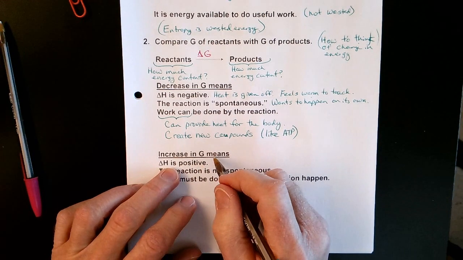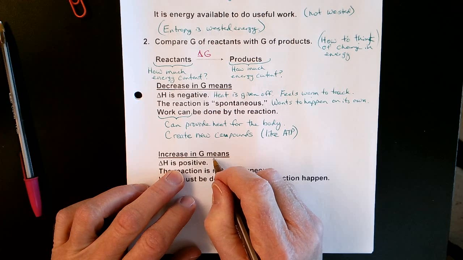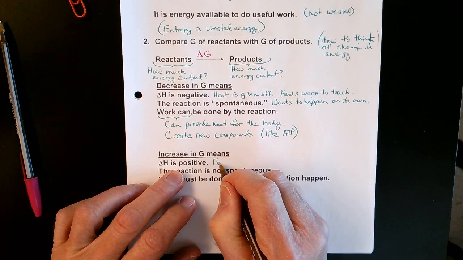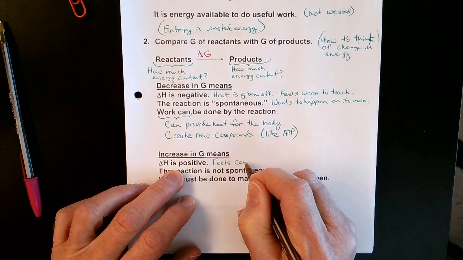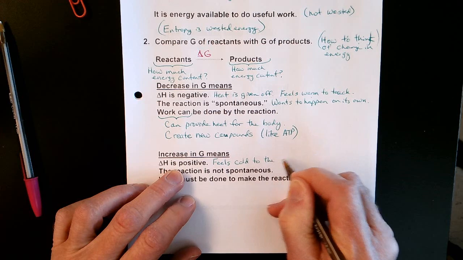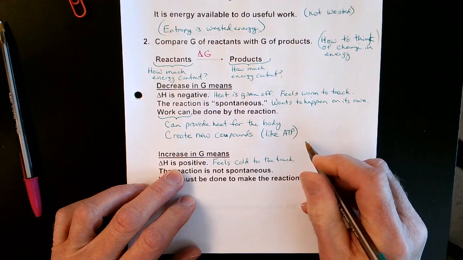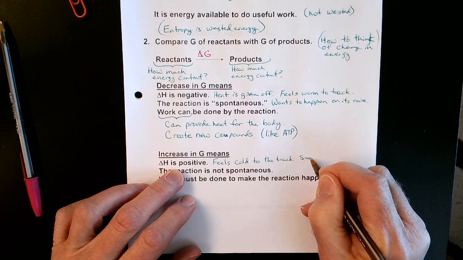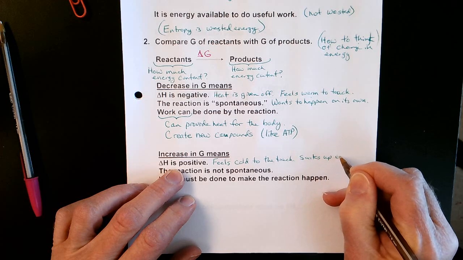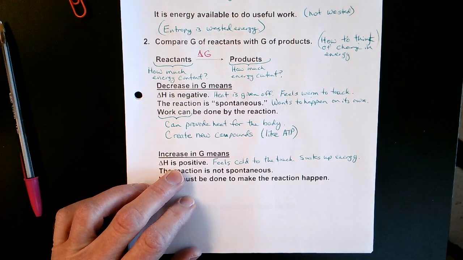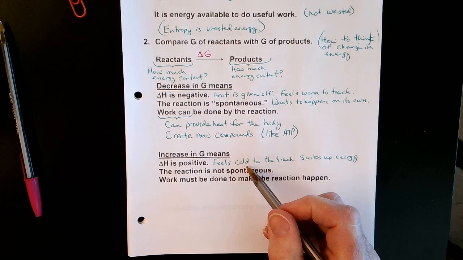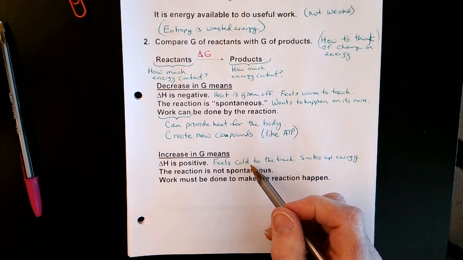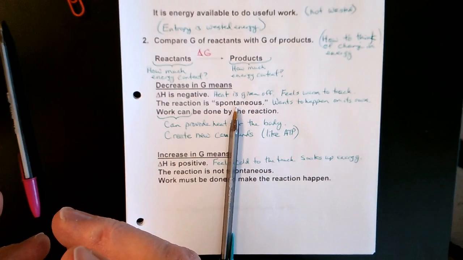Here's the other way that a change in G can happen. If it's positive, this is probably the most easily confused part of it. It's going to feel cold to the touch. It soaks up energy. It's safer to give people in freshman chemistry this kind of reaction. So for instance, just dissolving some inorganic compounds in water will make the solution feel cold.